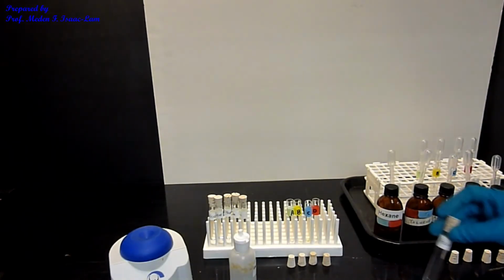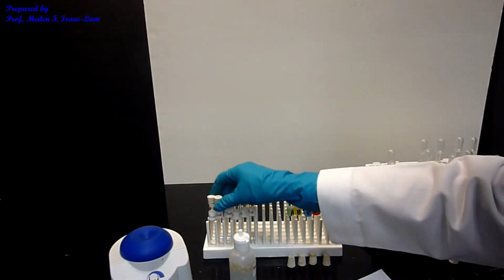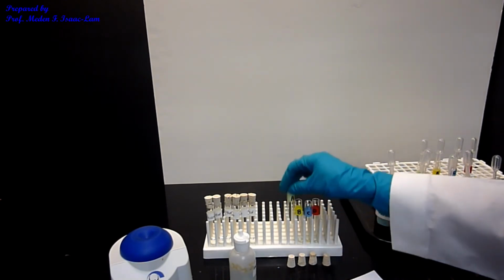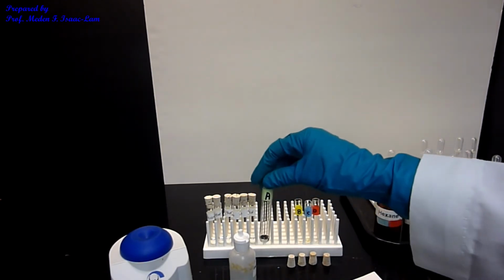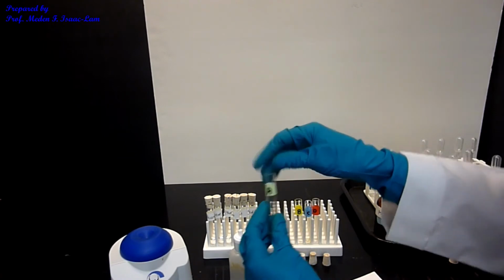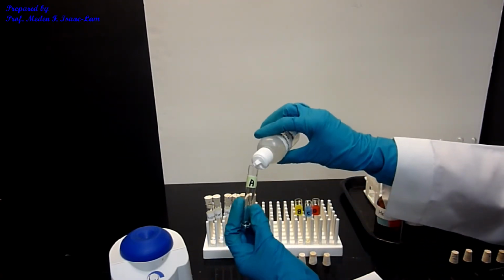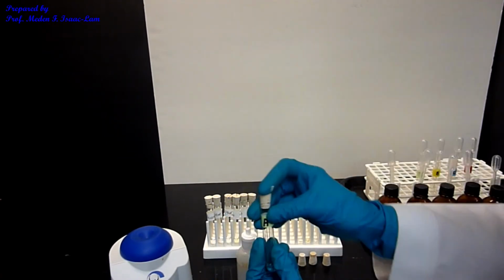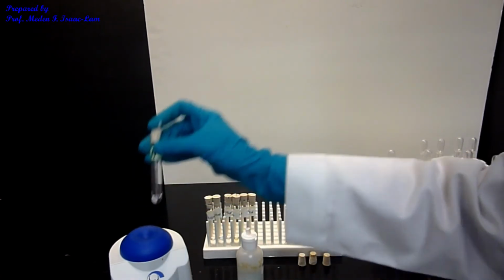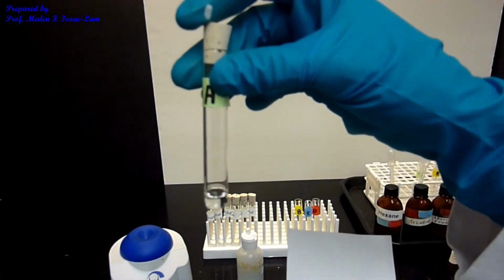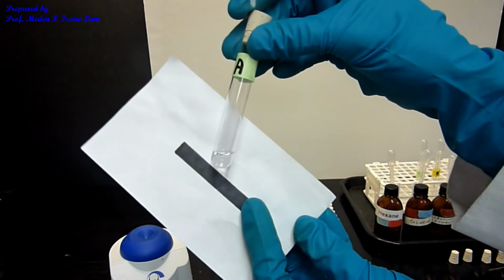Okay, it mixed well. Okay, so those are the result for the base. Now we're gonna do the same thing for the unknown, A, B, C, D. So again, 8 drops, mix it up. So this one is miscible.